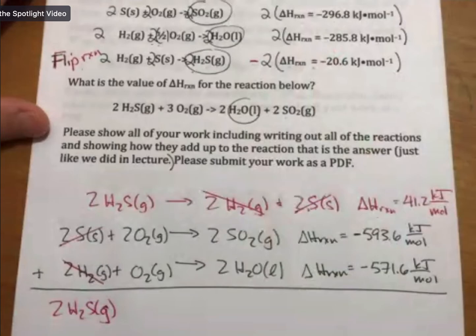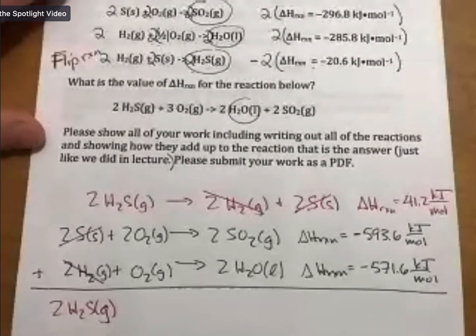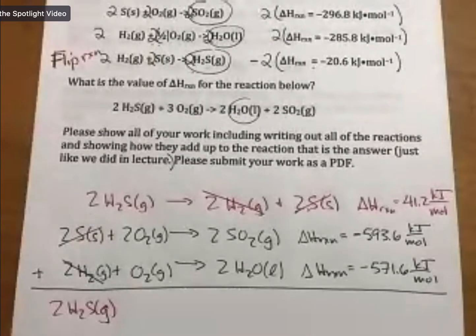Yes. Okay, good. I have a question. Monique, go ahead. Does that mean on this type of reaction, we flip only one equation? How are we going to know we should flip it? Good question, Monique. For better or worse, all of these problems are different, but they all have the same idea.